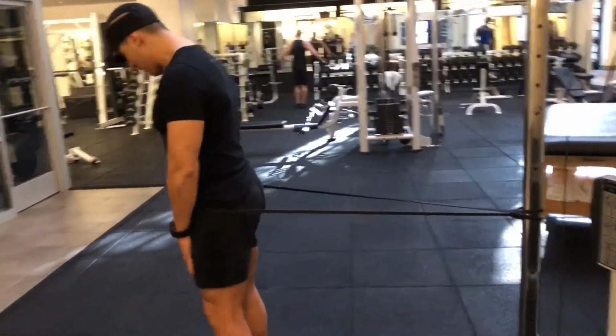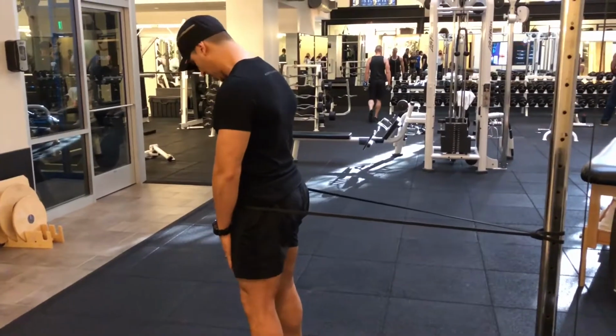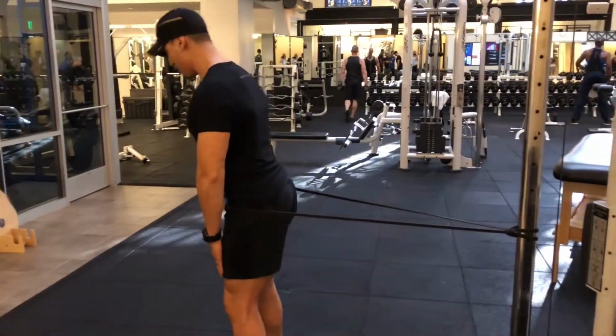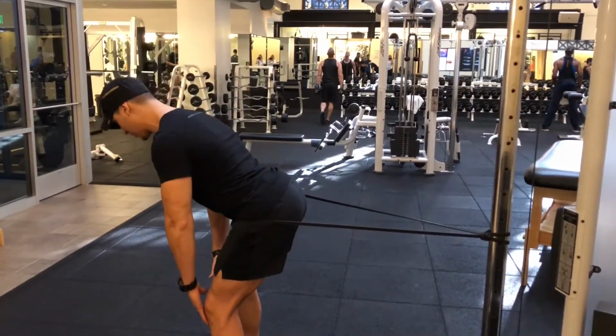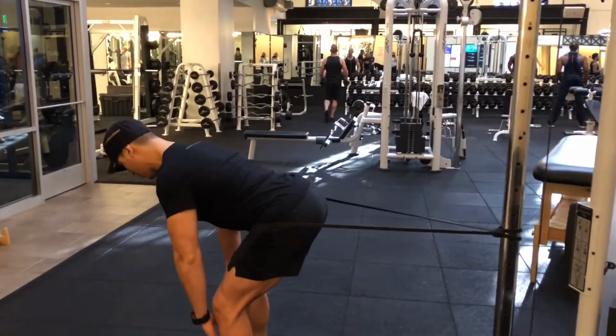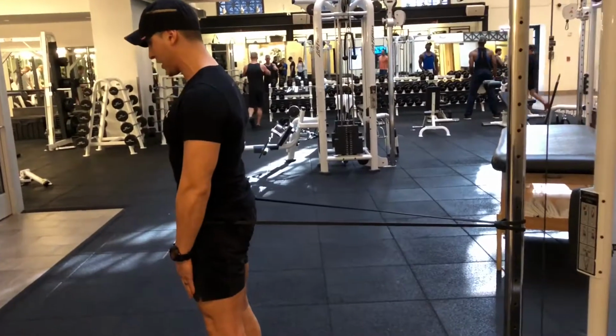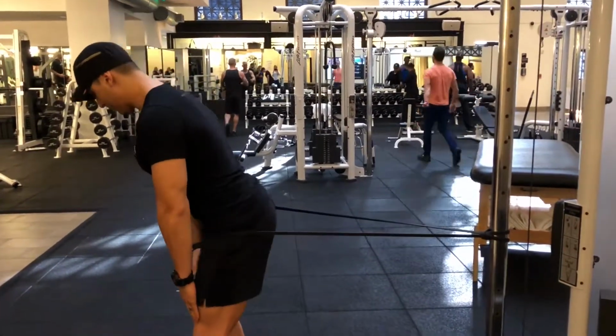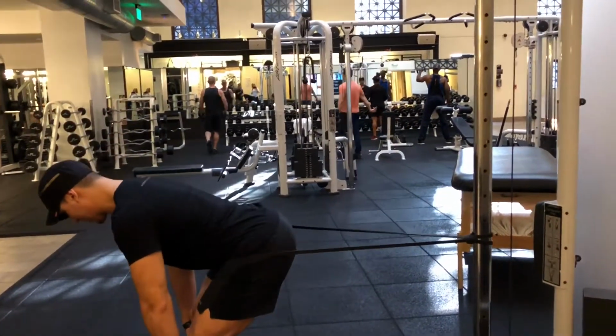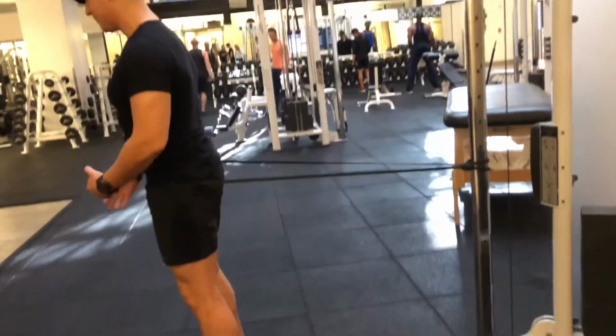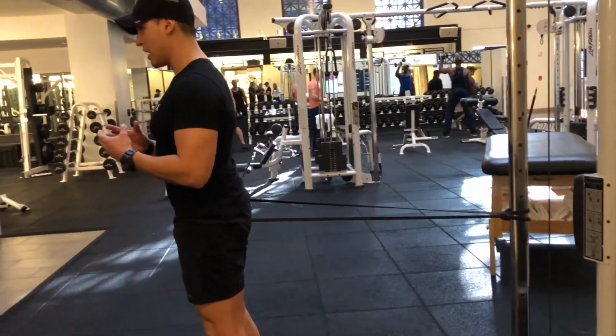If I put my hands on my thighs here, I'm going to think about mirroring my thighs with my palms, right? So as far as the hinge pattern is concerned, what am I looking for as a trainer as far as proper deadlift execution? Am I looking for knees going forward?